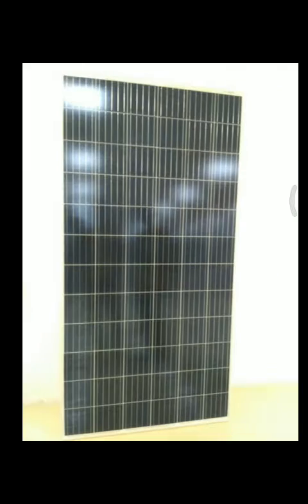So friends, see, this is a cell. A combination of cells we will call a module. See, this is a module and this is a cell. By connecting all the cells in series, we'll get a module and we'll get an output, friends. The value of one cell is 0.5 volts and 4.5 watts, friends. That is the output of one single cell.